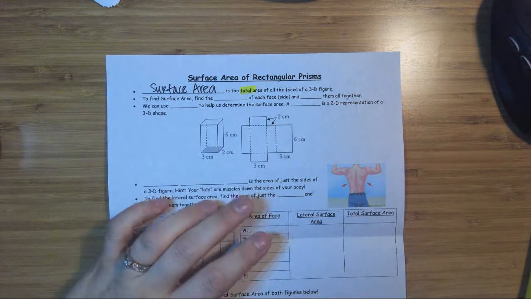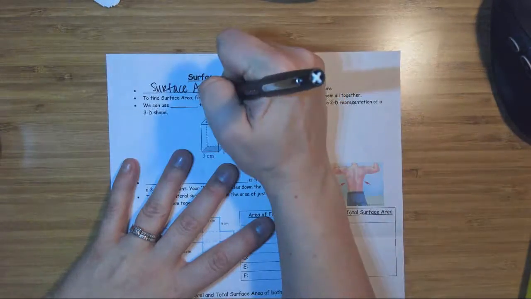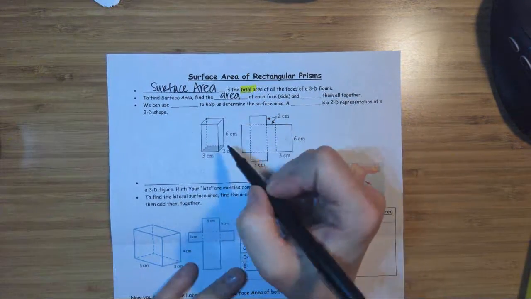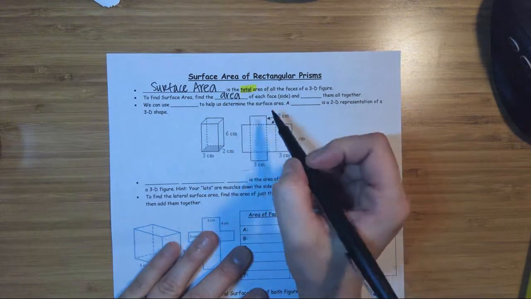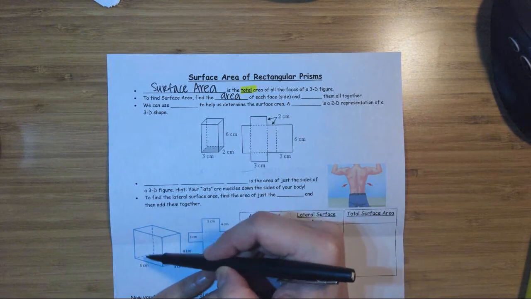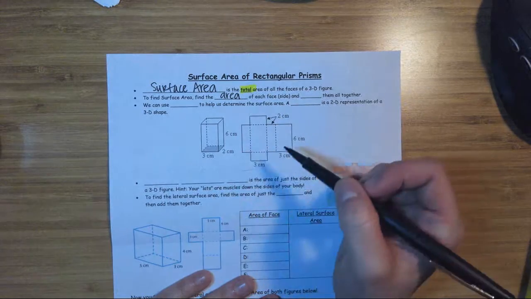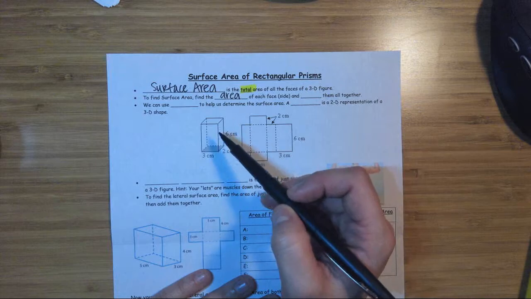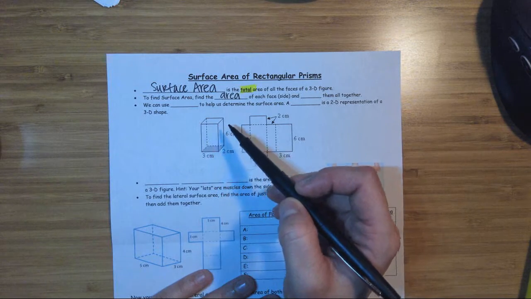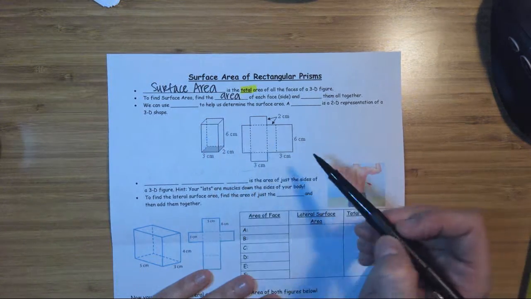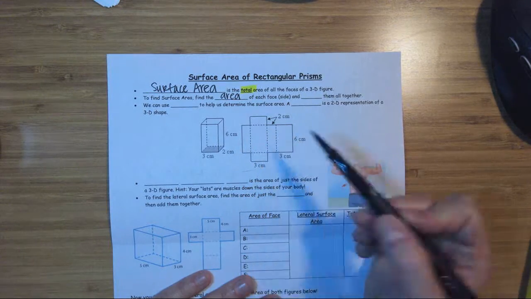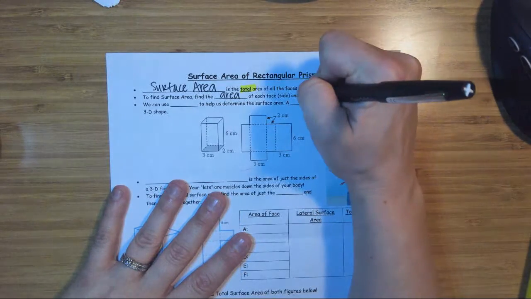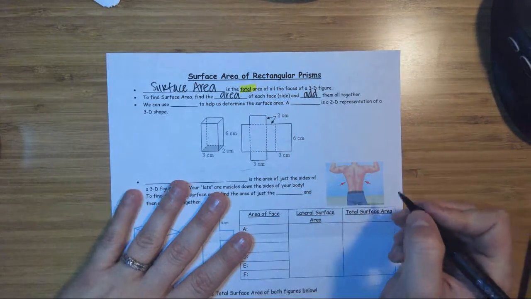Okay? So to find surface area, we find the area of each face. So on a 3D object, we call a side a face. So like this is a face, this is a face. Okay, so this rectangular prism would have 1, 2, 3, 4, 5, 6 faces. Okay, after you find the area of each face or side, we add them all together.